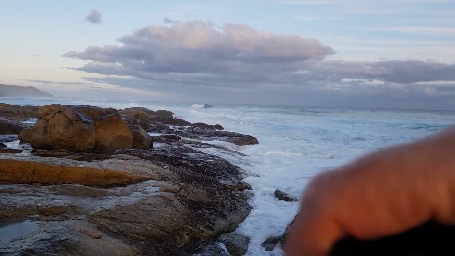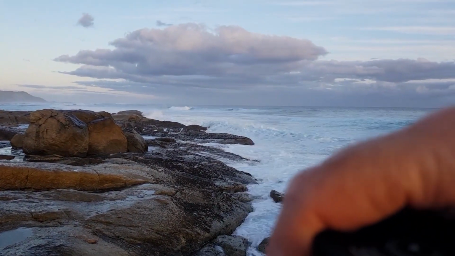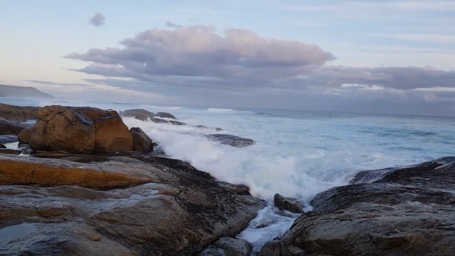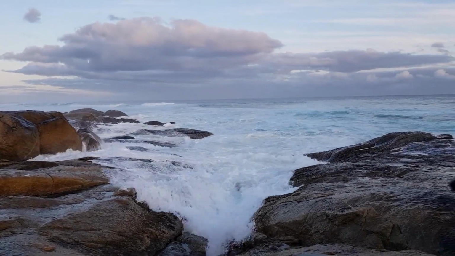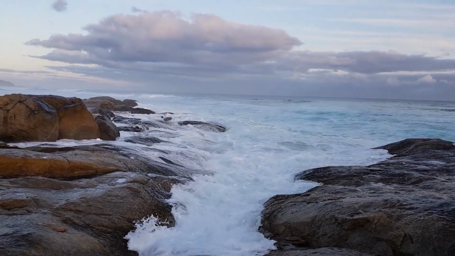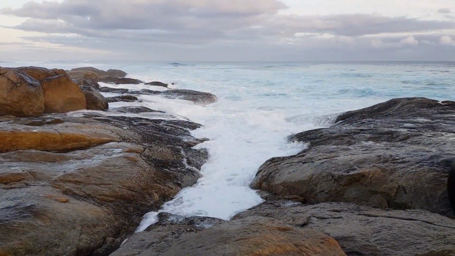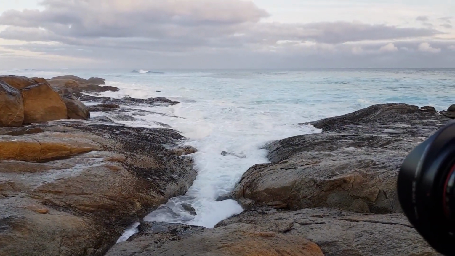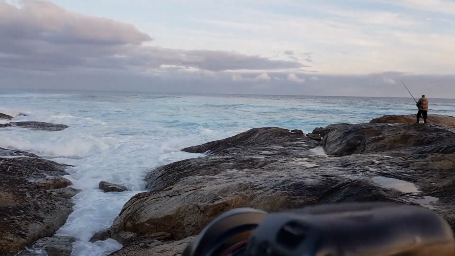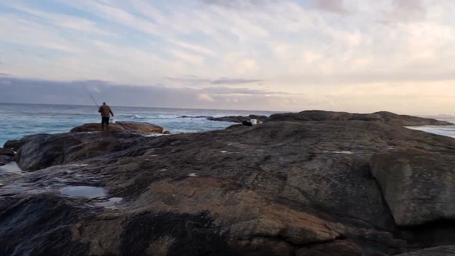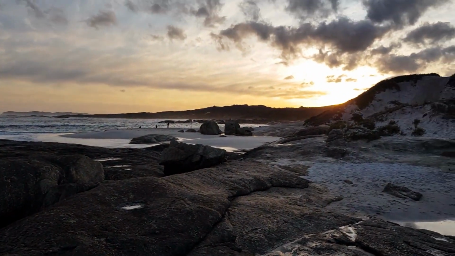So what have we got here? We have 1/15th of a second, ISO 100 and f11. That is the setting we're going to use, and that'll change obviously as the light changes. I'll also try and get a shot here with the water coming up near where that fisherman is. He's pretty game, I've got to give him that. The sun is almost down.